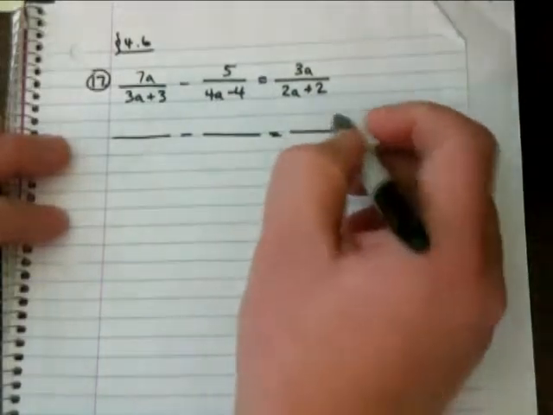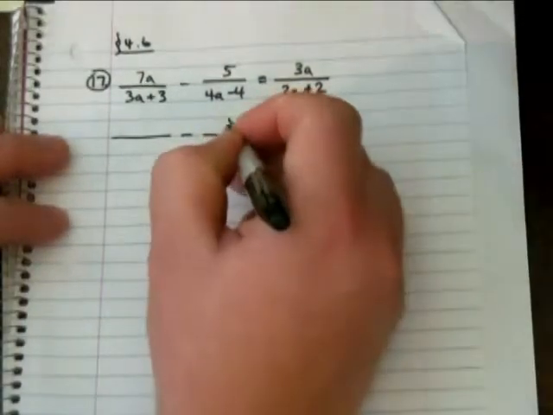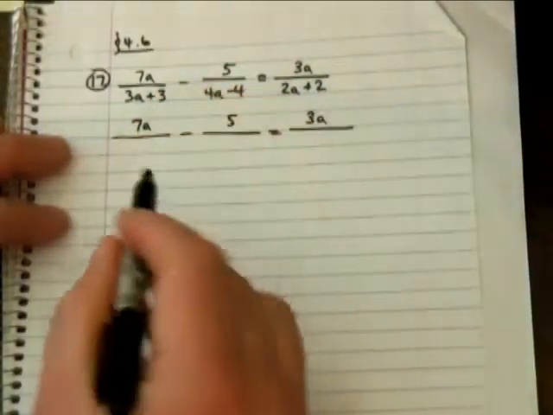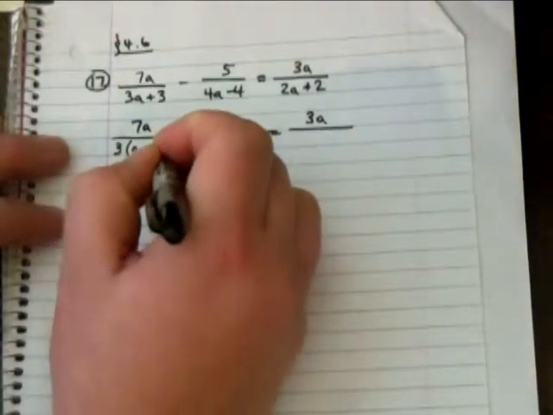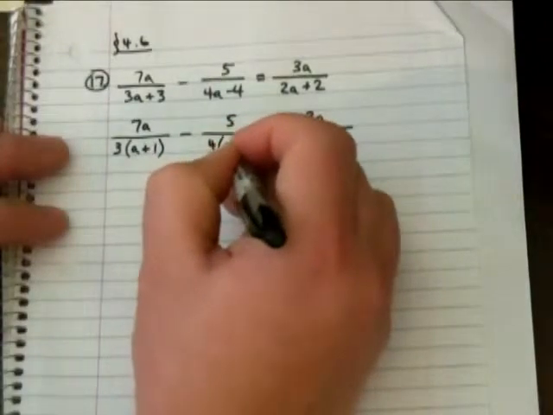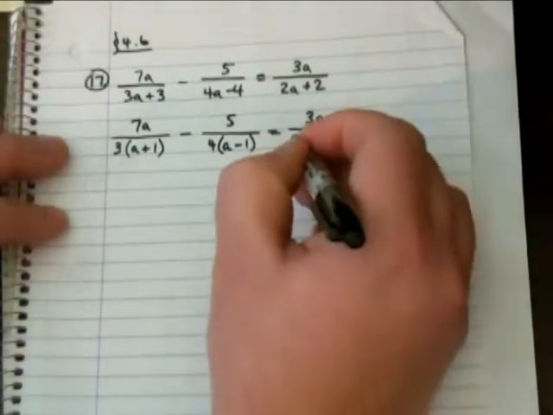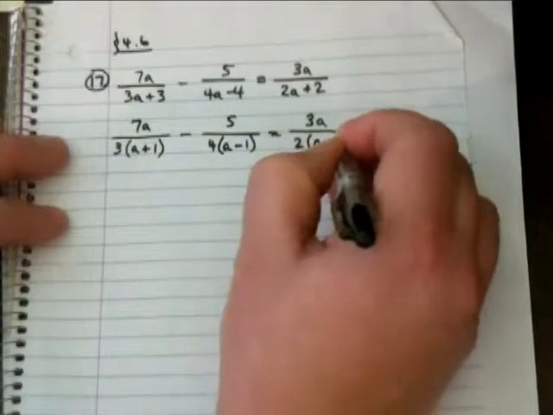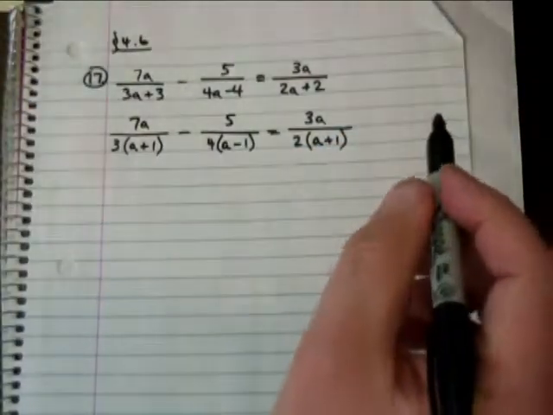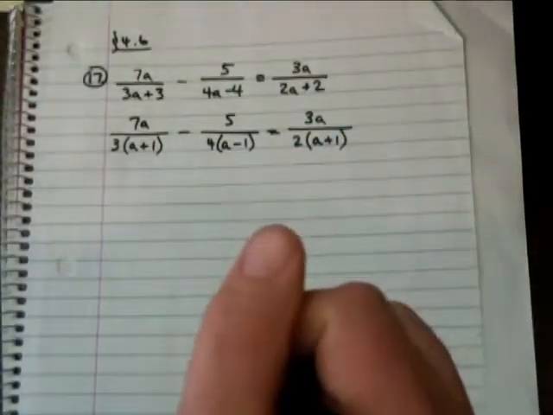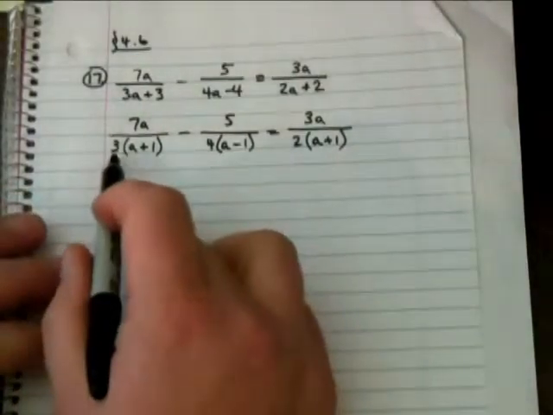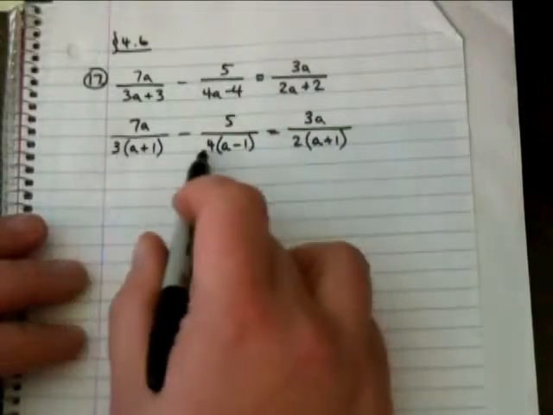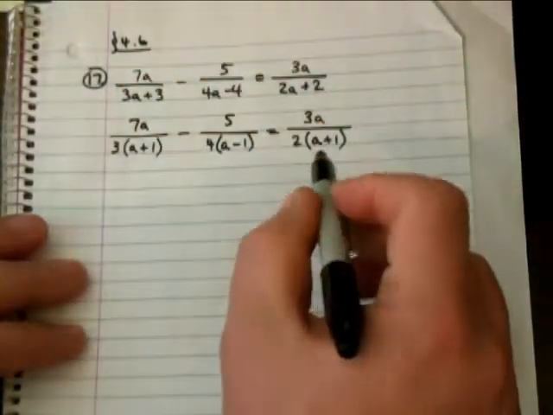Okay, so we won't be changing any of the numerators in this step. We will simply factor the denominator. So my first denominator, I can factor out a 3. Second denominator, we can factor out a 4. And in the final denominator, we can factor out a 2. We're looking for the least common denominator of these three denominators. Well, for constants, we see that 12 is the least common denominator for those constants.